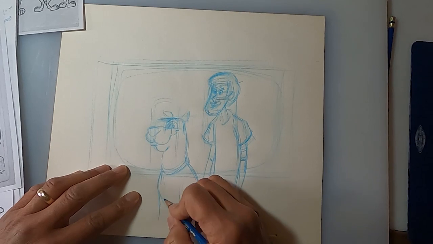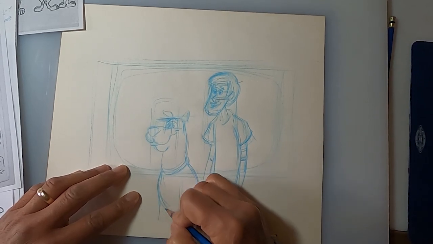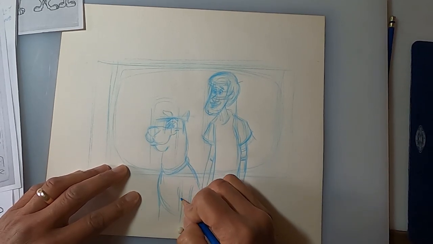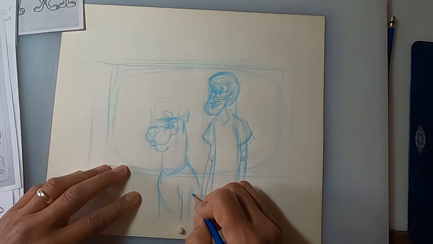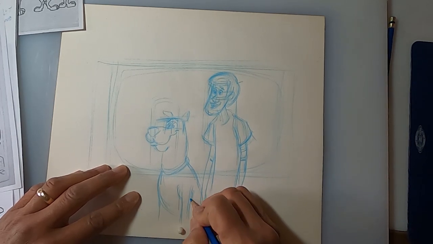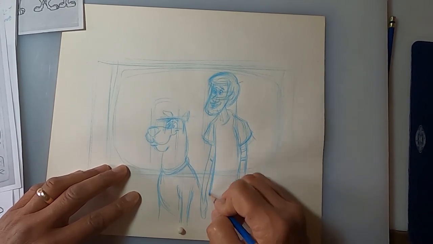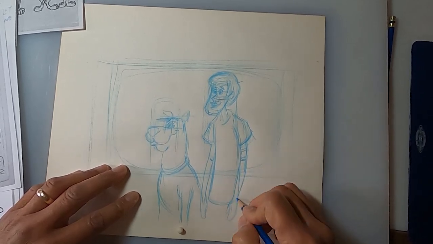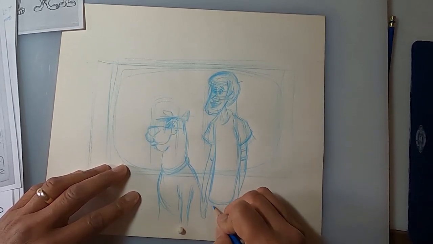Now, the reason we do this is that at some point when you're doing these drawings, you may say, well, you know, it might be better if we extend the field out a little bit.